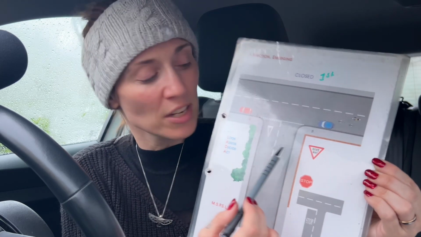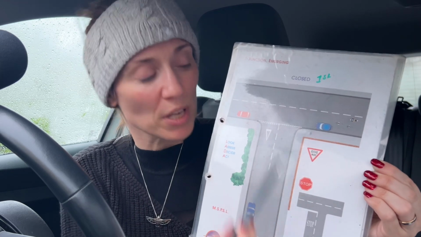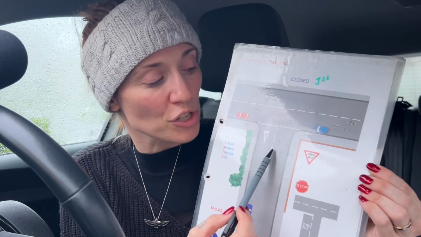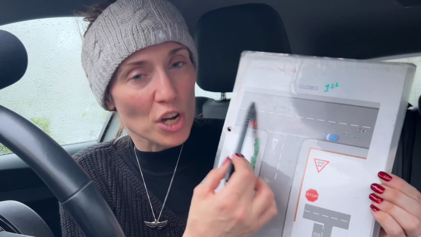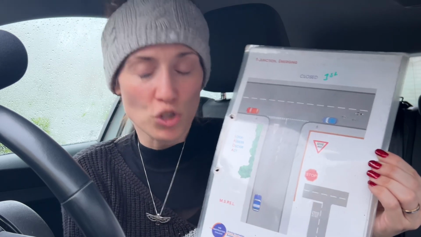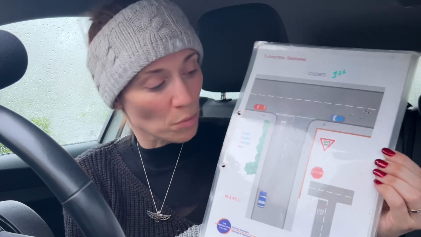Yeah, not a give way. You might be able to go without stopping if you've gone slow enough in first gear at a closed junction or an open junction, and you might be able to go without stopping at the give way line because you're just giving way. But the stop sign, you have to stop.